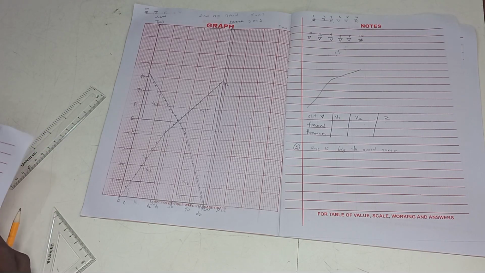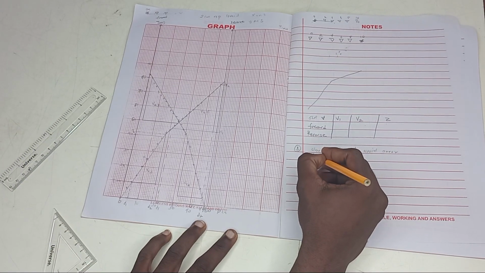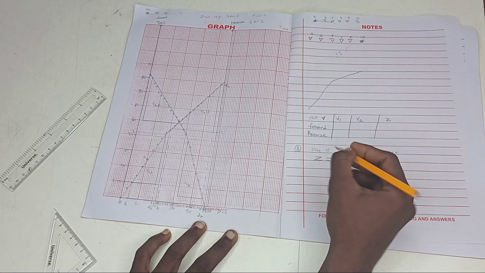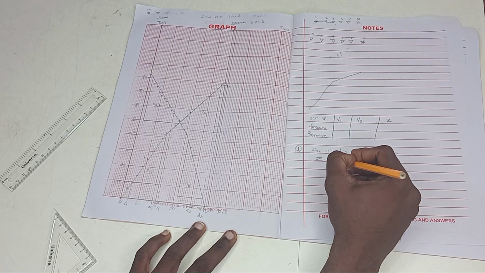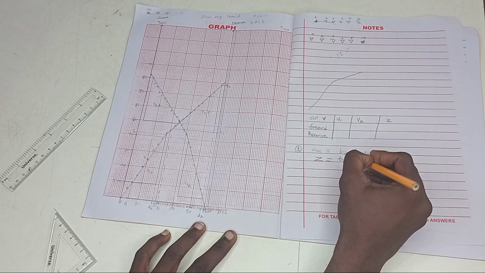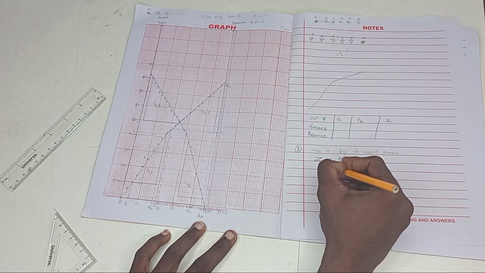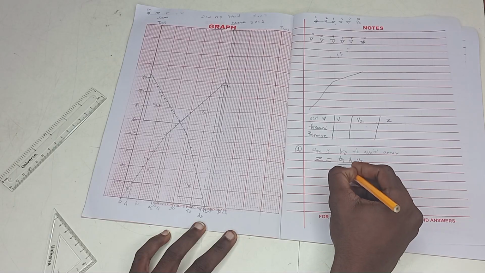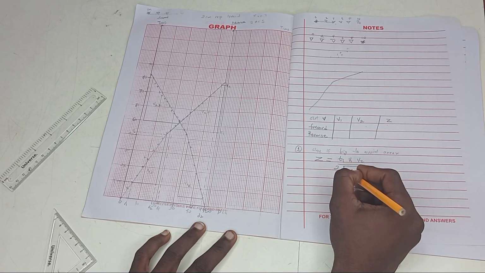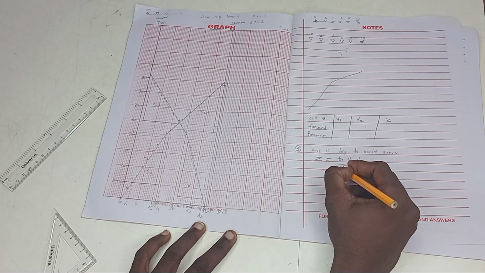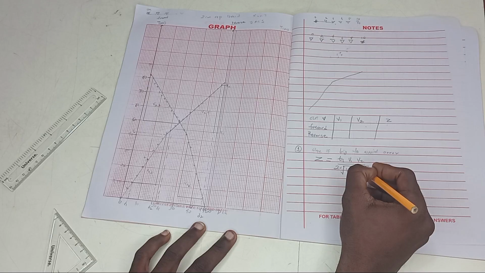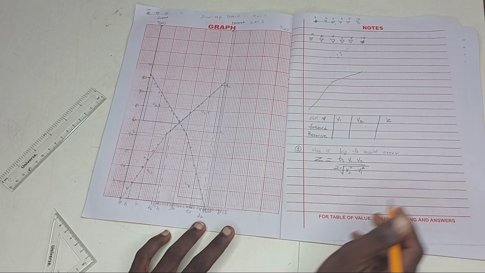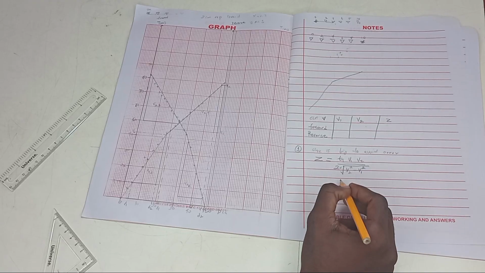How do we solve for our depth? The formula for getting depth for two layers is given as z is equal to ti times V1 V2 over 2 times the square root of V2 squared minus V1 squared. Okay, so we're going to put this inside the root.